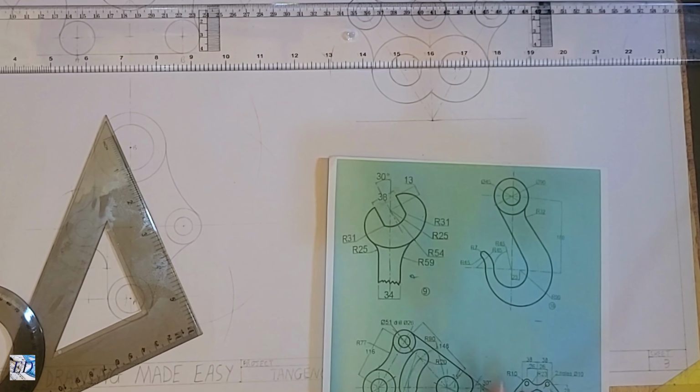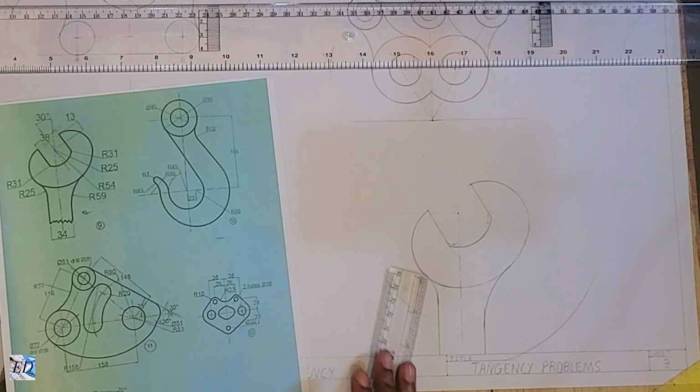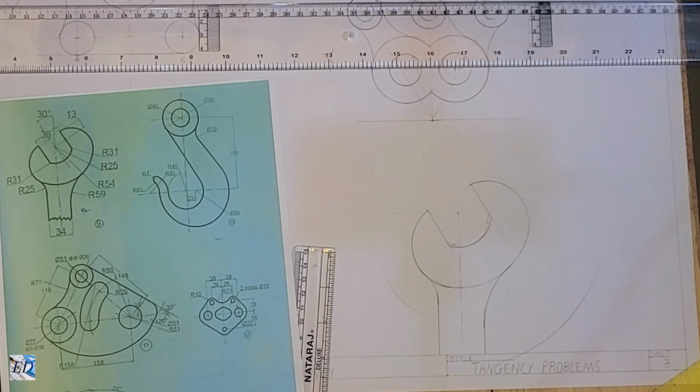That is how you go about this particular tangency problem. And that was also what I was trying to show you. If you are ever in doubt on how to locate the center, you just find one of the arcs, play around it, and then you would definitely get the arc drawn.